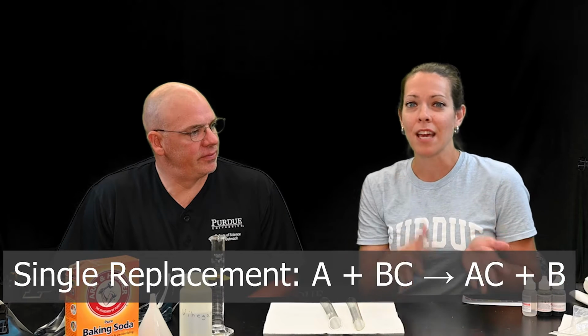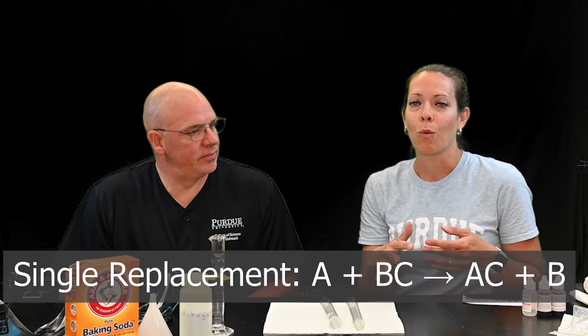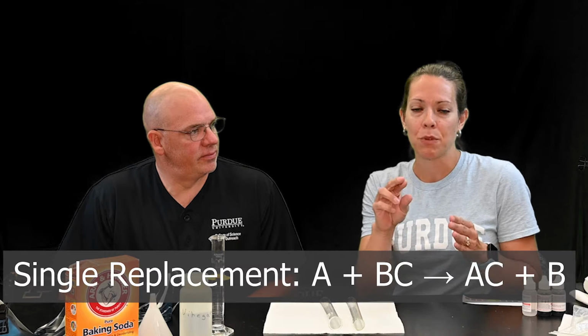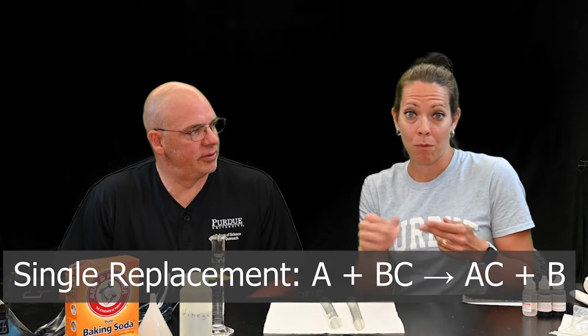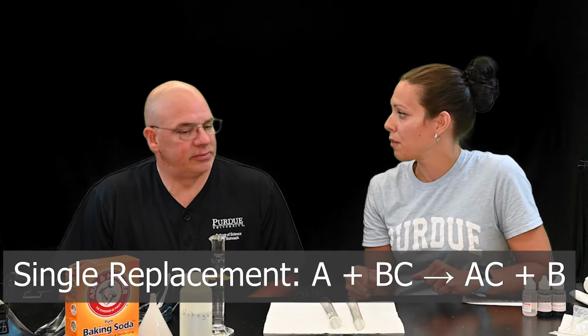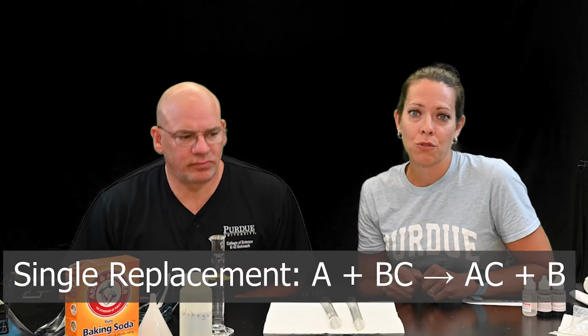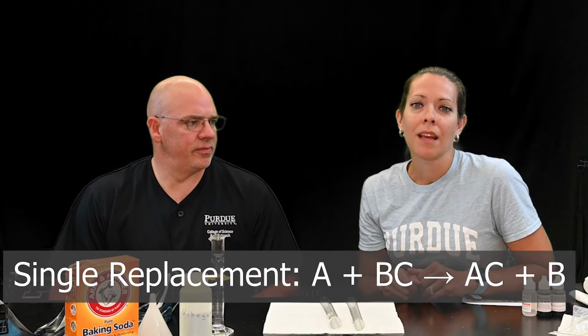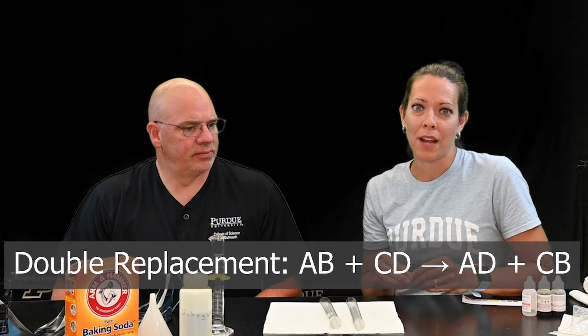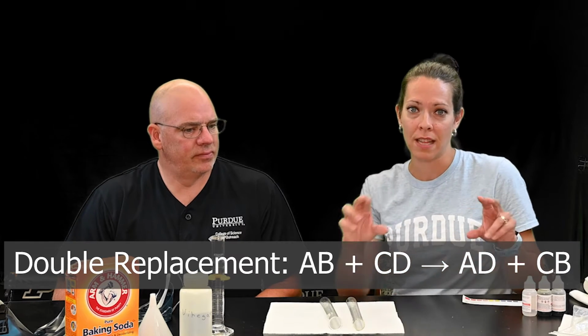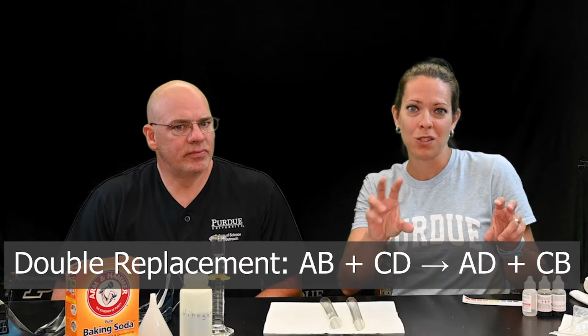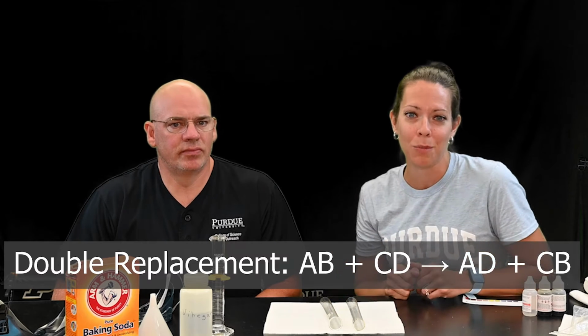Then we have a single replacement reaction where one reactant is replaced by another, one of the reactants to form 2 different products. Sometimes you'll see those referred to as single displacement. And then we also have a double replacement reaction or double displacement reaction. And that's where 2 of the reactants sort of switch places and form 2 brand new products.